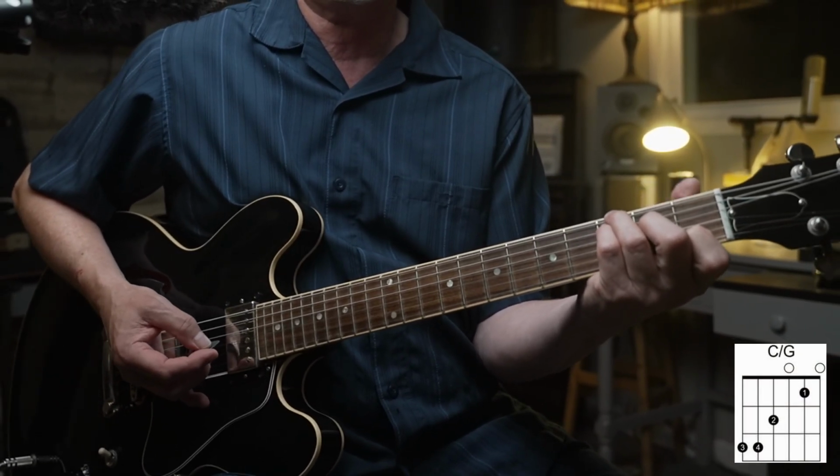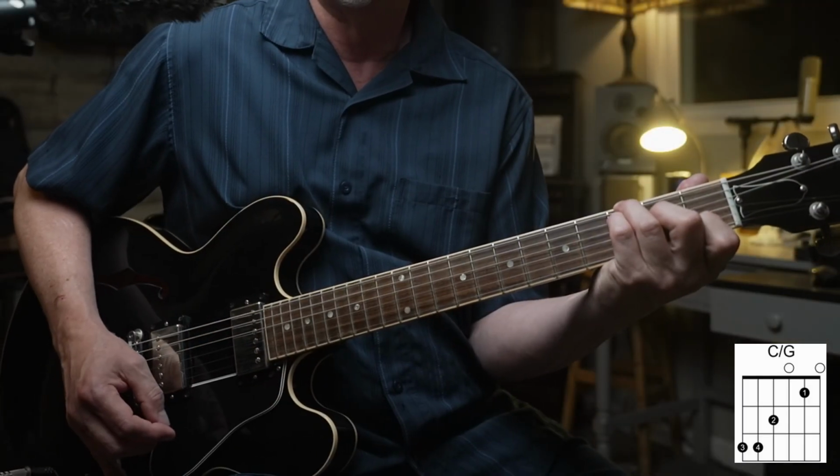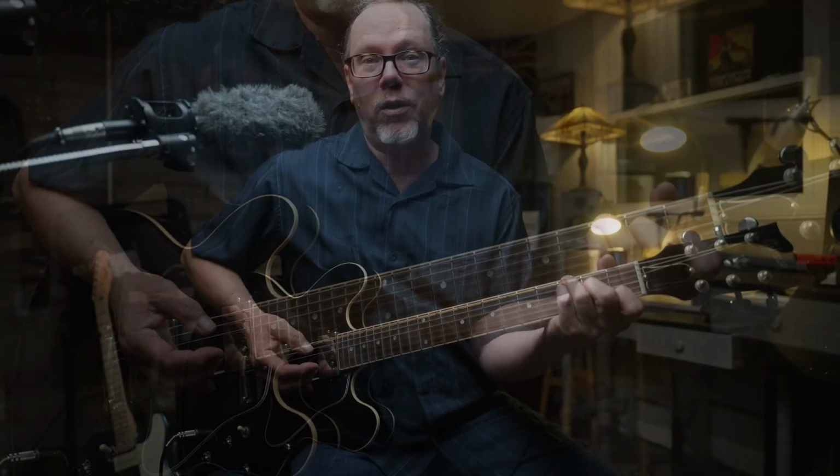Basically what we're doing is we're adding a G note to the top of a C chord. So when you see something that says C with a slash and a G or some other letters like that, the first thing is the chord and the second thing is the bass note. So this is like a C chord with a G bass note. Now a G is in a C chord anyway, so you're just filling out the chord also.